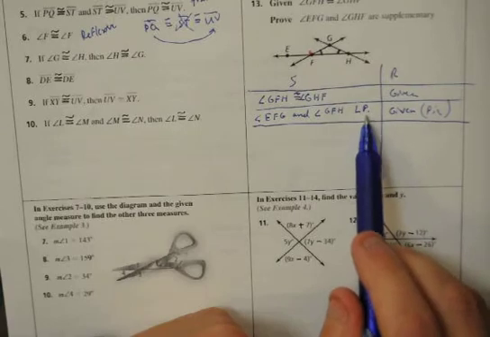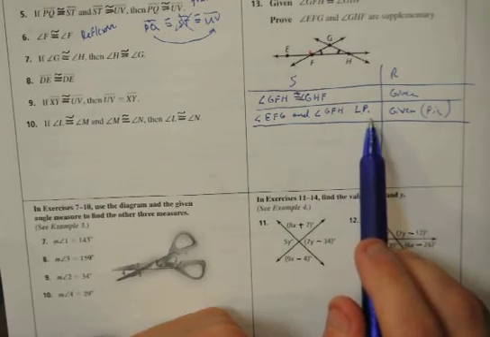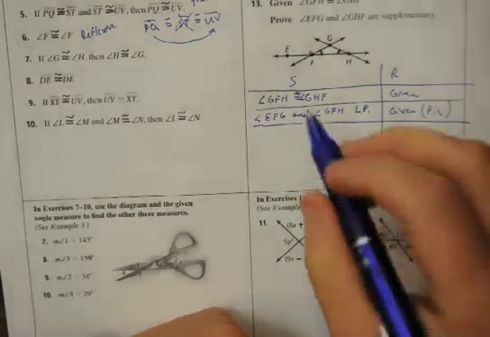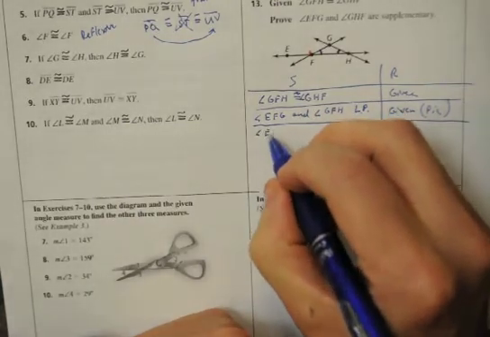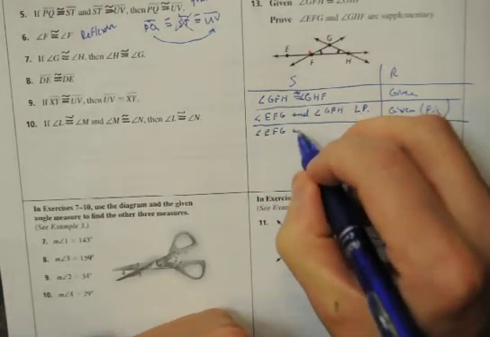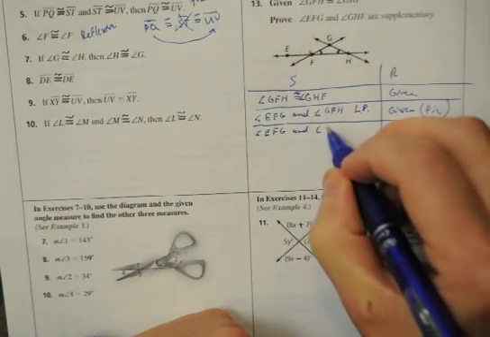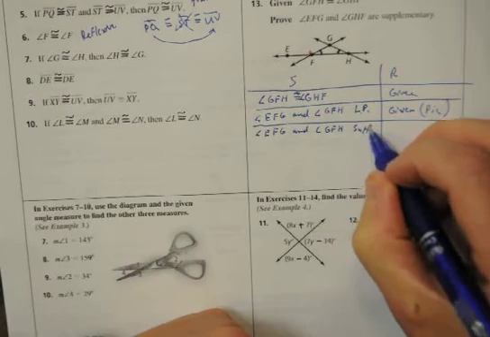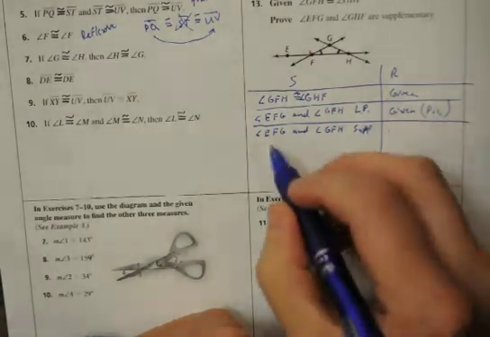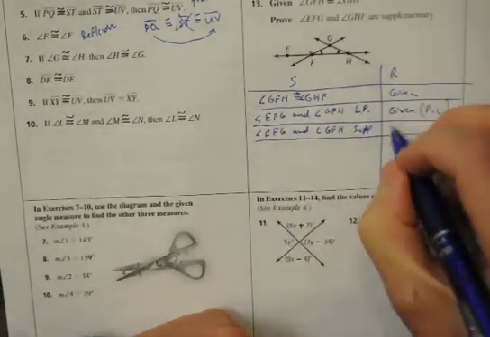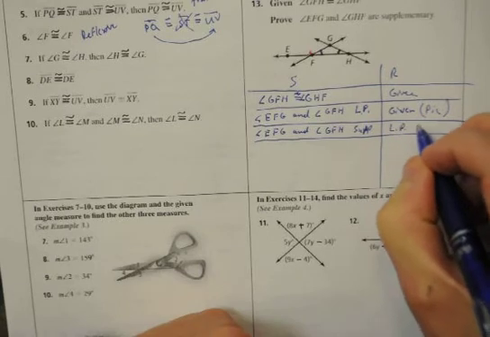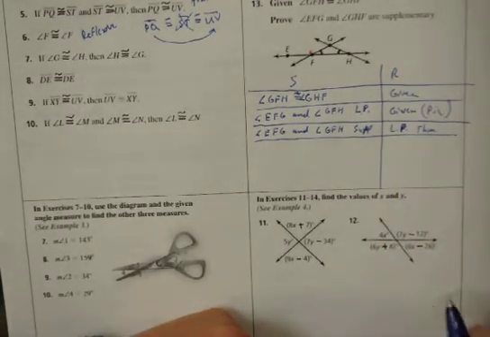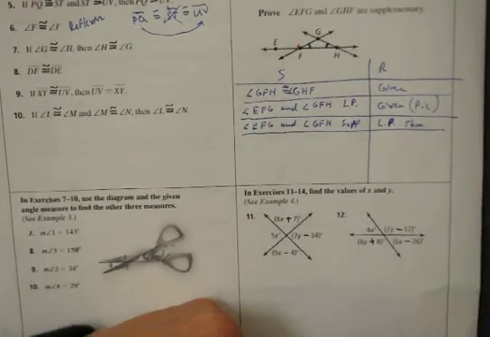Next, what do we know about linear pairs? From the lesson, we learned that linear pairs imply supplementary. So we can now say that EFG and GFH are supplementary. That was the linear pair theorem. Again, abbreviate, feel free. Linear pair theorem.